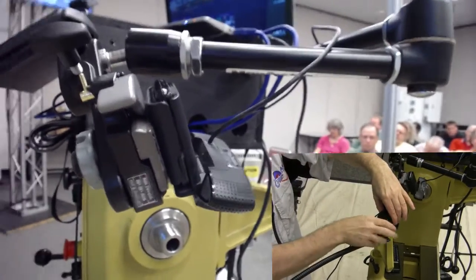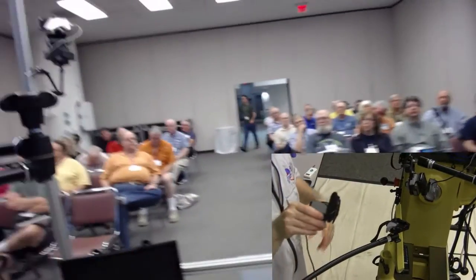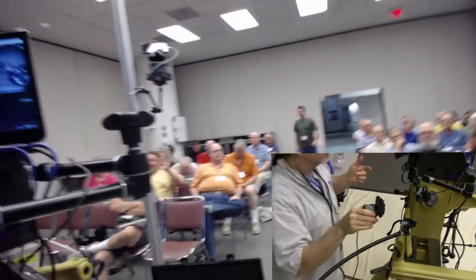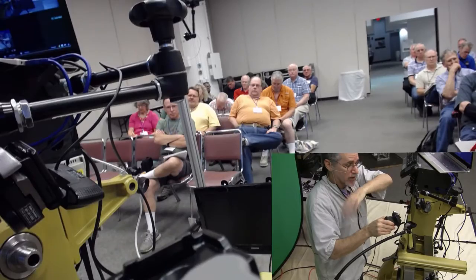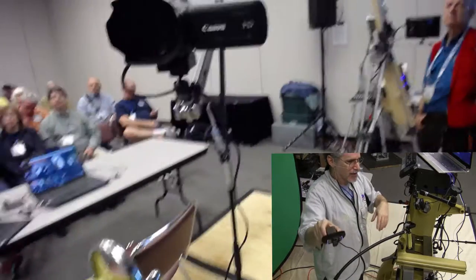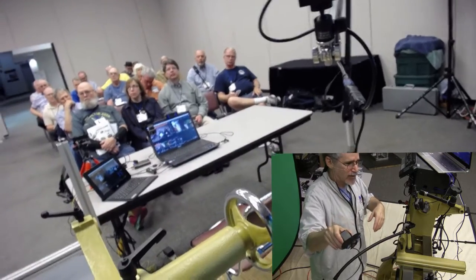So I can take this one off and walk around my shop with it. Or in the case of the first date group, I had it on the lathe, and then I wanted to go into the other room at an assembly table and show some tools. So I just had a little quick release on a little stand mounted on my workbench, and I was able to move the camera in there very quickly.